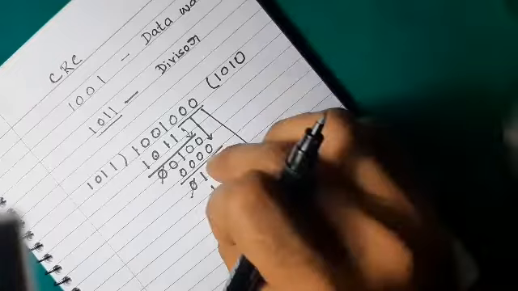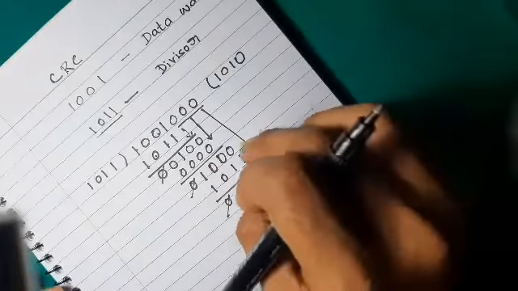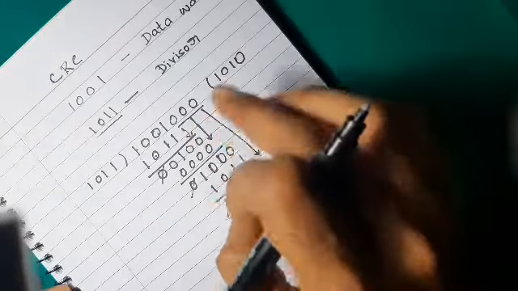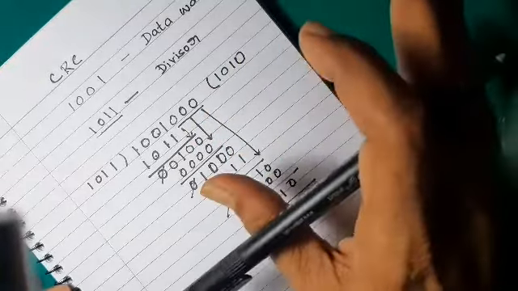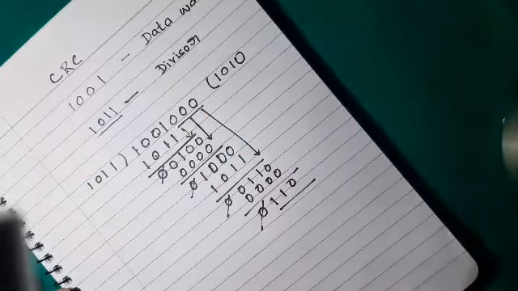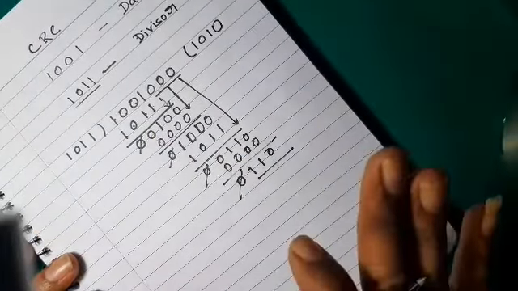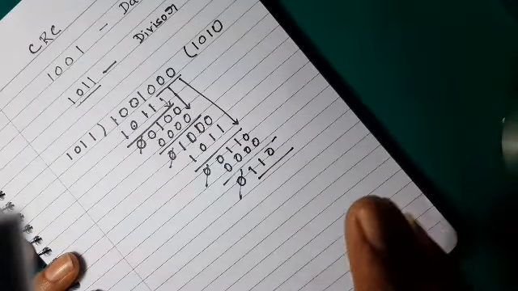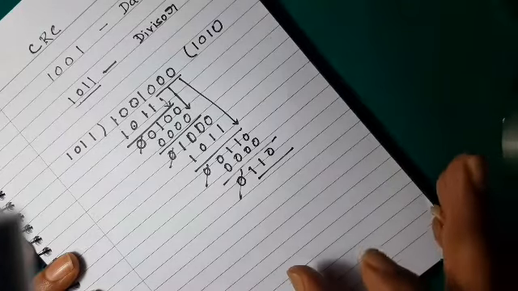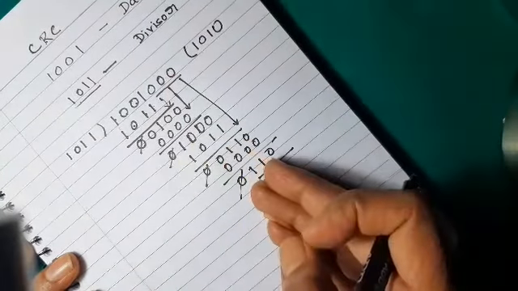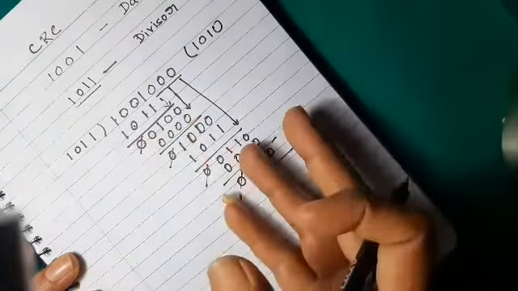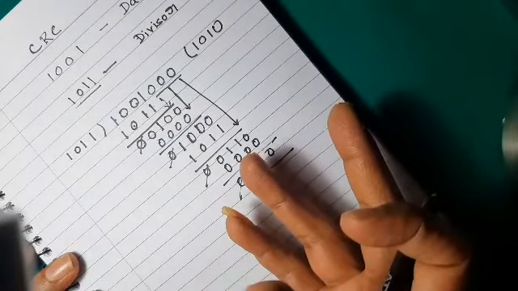We use an XOR operation for both addition as well as subtraction. The process of division remains the same as our decimal division.